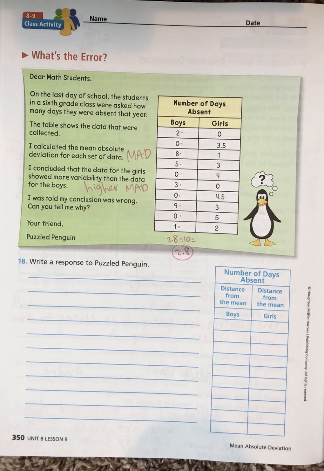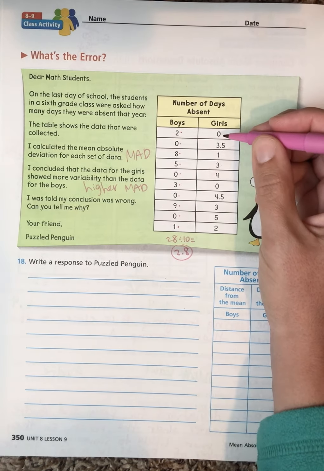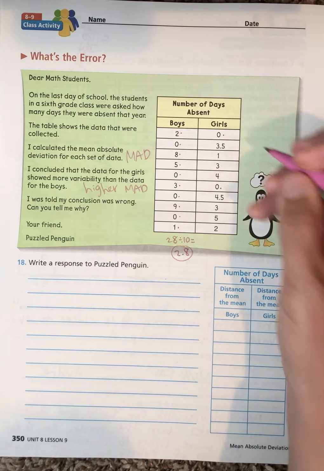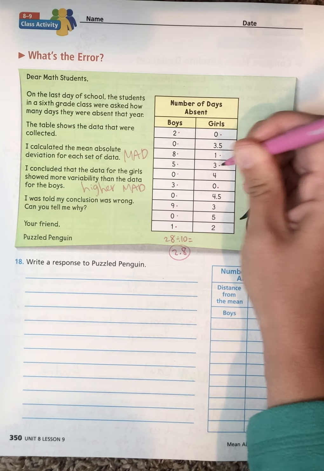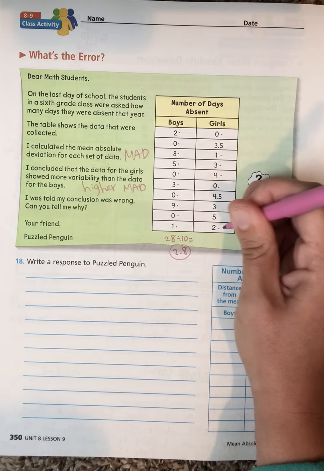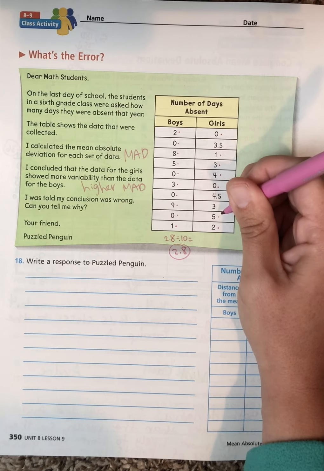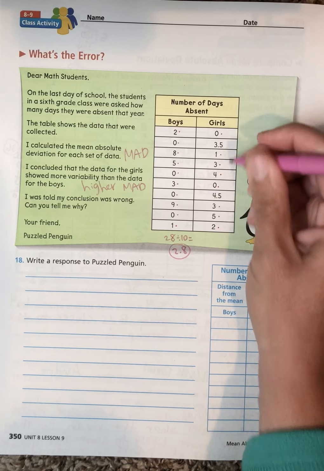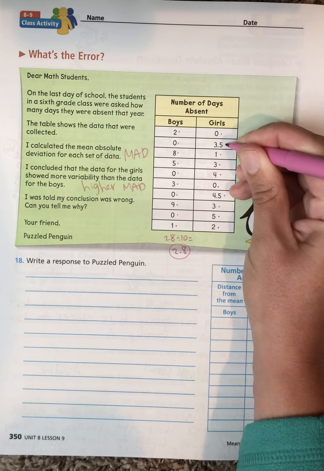Now for the girls, let's find theirs. I'm going to skip my zeros because they don't really matter. 1 plus 3 is 4. Another 4 is 8. 2 more is 10. 5 more is 15. 3 more is 18. I'm going to put my 2 halves together to get 19.